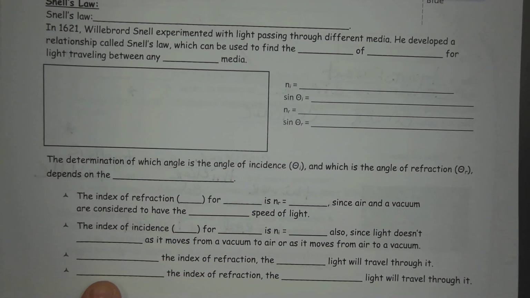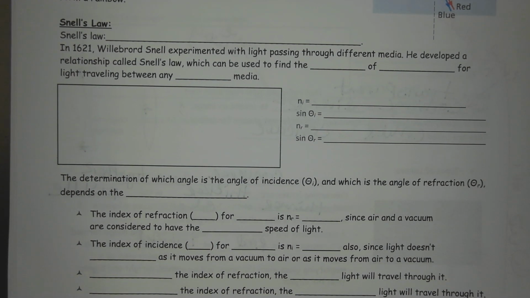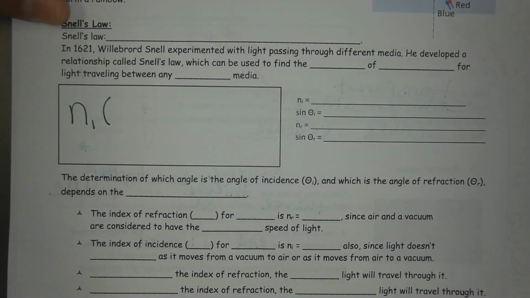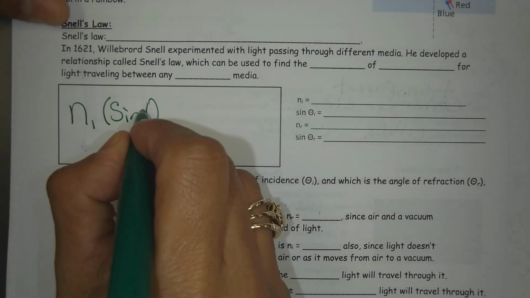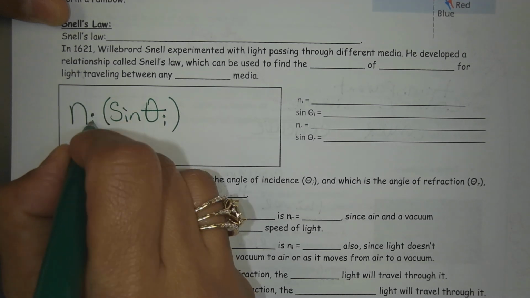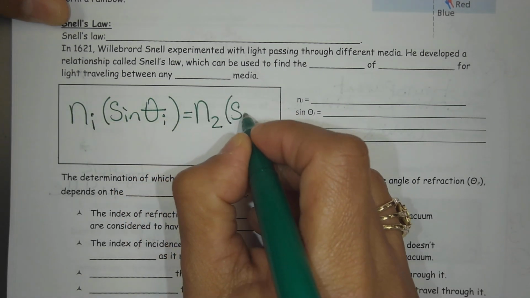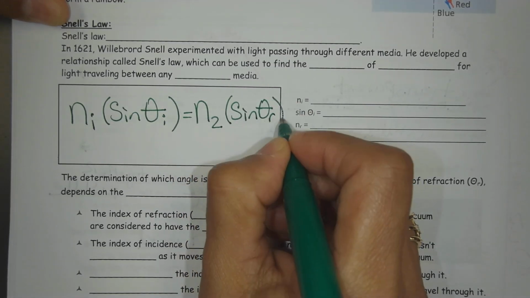I am going to come over here to equation number 2. So that means everything above this, I'll post on D2L today, this afternoon. Equation number 2 is not really that bad, but I get some students who freak out. So we're going to practice on the next page in just a moment. It's on the formula chart, so don't freak out. NI times the sine of theta I equals NR times the sine of theta R.